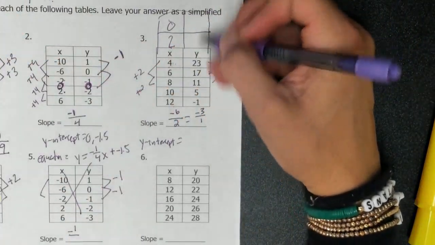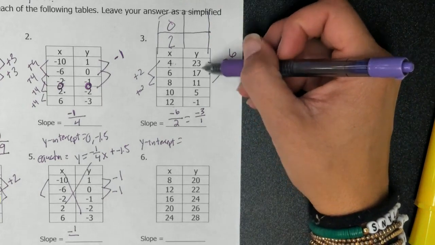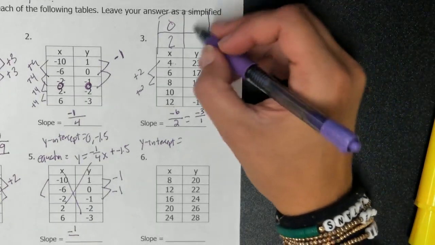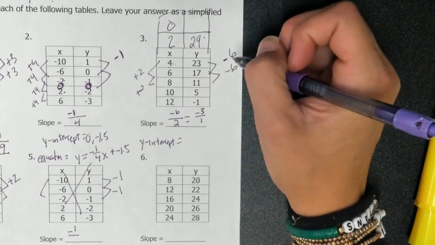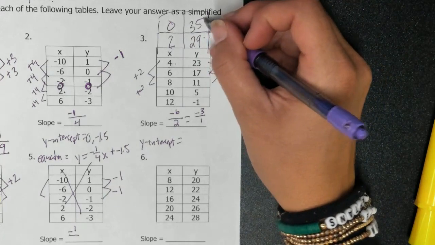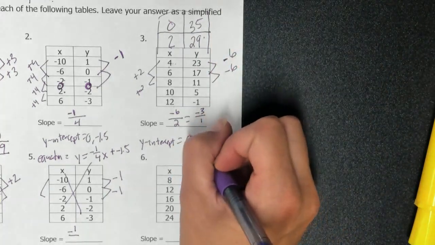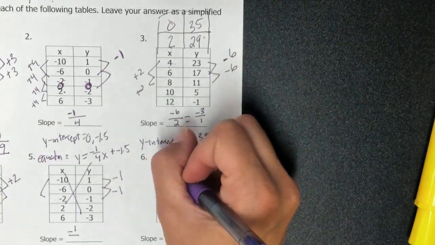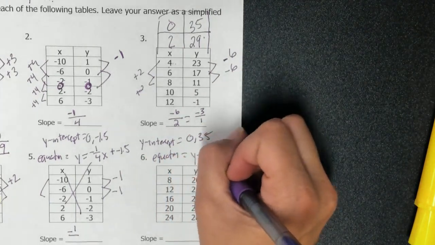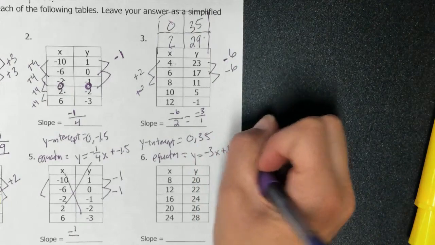So now we got to go this way. So if this is going down by 6, this has got to get bigger by 6. So 23 plus 6 is 29. One more, 29 plus 6 is 35. So my y-intercept is 0, 35. So my equation is y equals negative 3x plus 35.